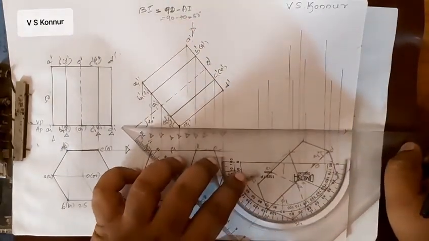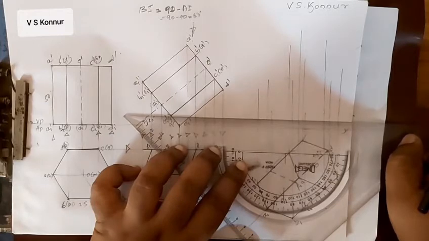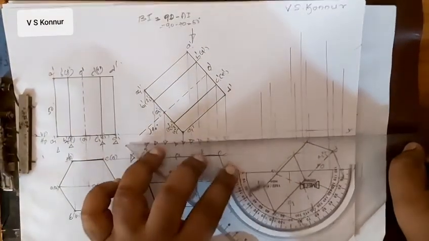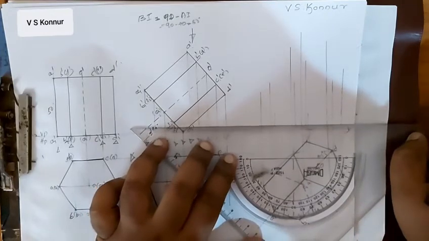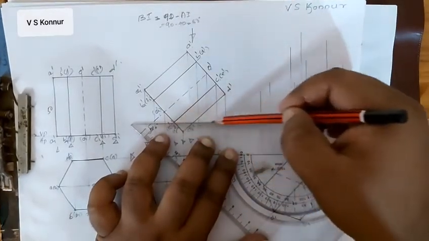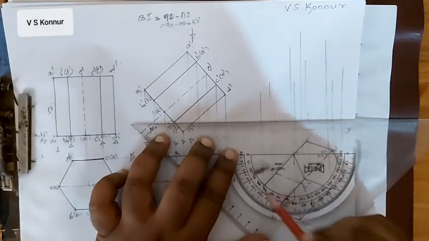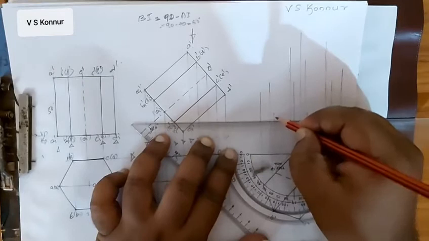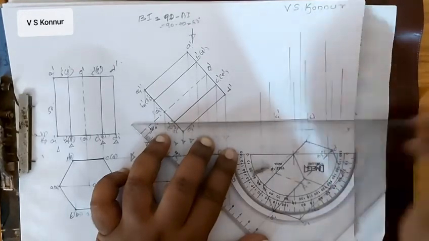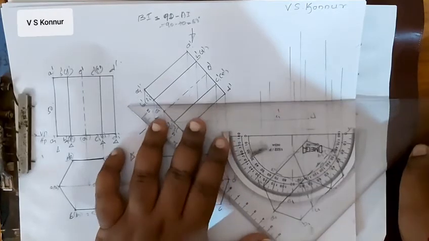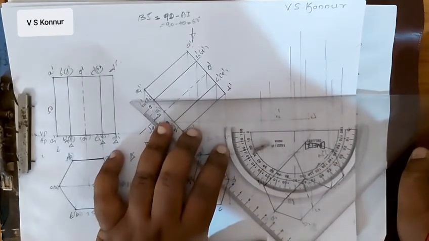Now we'll draw the vertical lines, horizontal lines. E1 point we got here, E1 dash and C1 dash. Next B1 and F1.